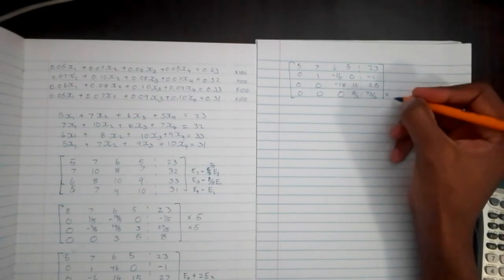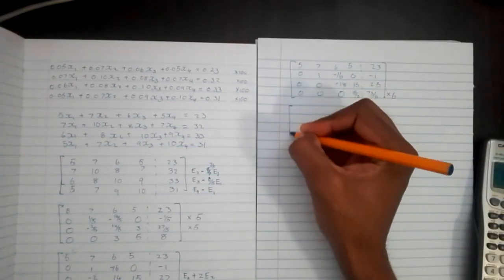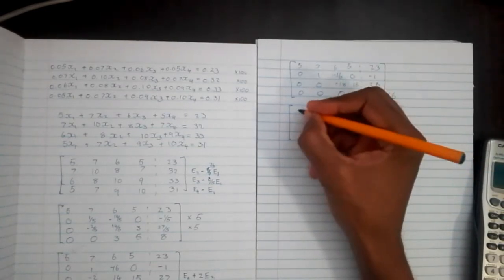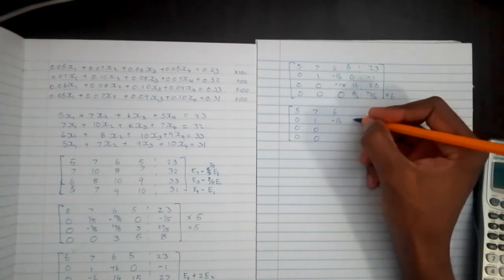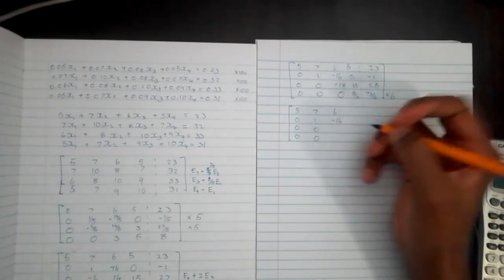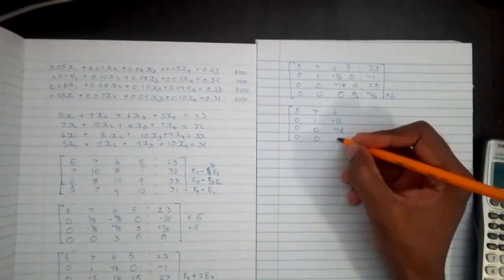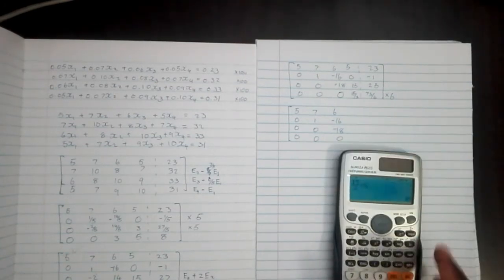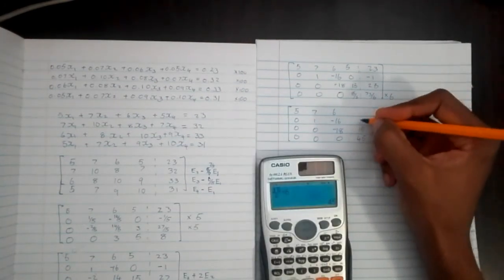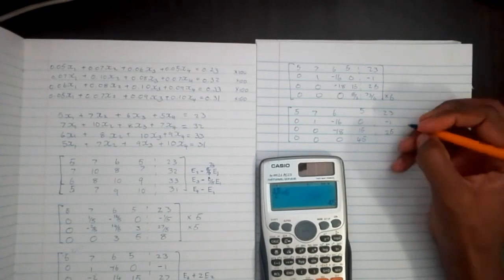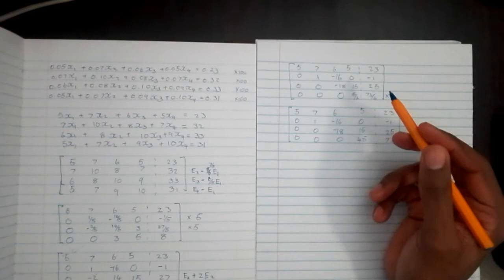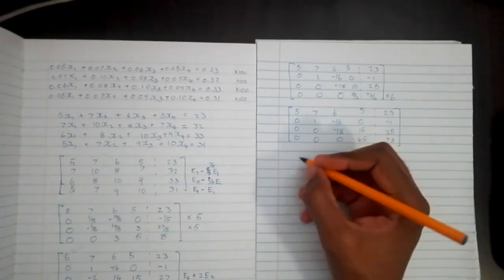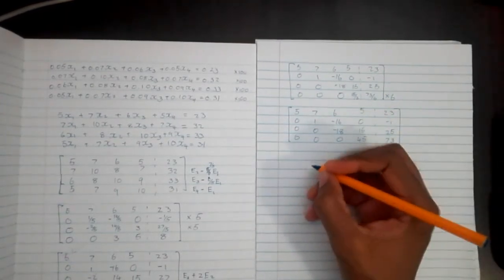So we can multiply this by 6 throughout. We have 5. Now the equations are ready to be used for elimination.